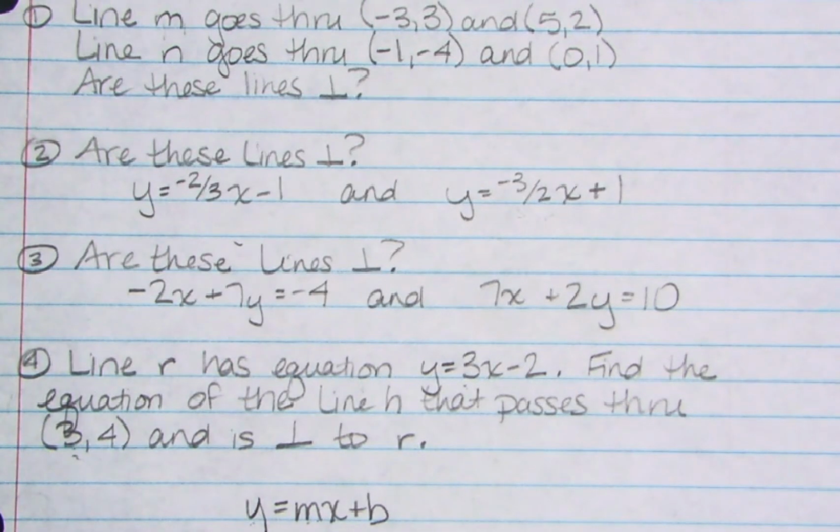Hopefully that makes sense. It's something you did last year with algebra. I know that you did a lot of it last year. So hopefully that makes sense. Now we're looking at it from a geometric standpoint.